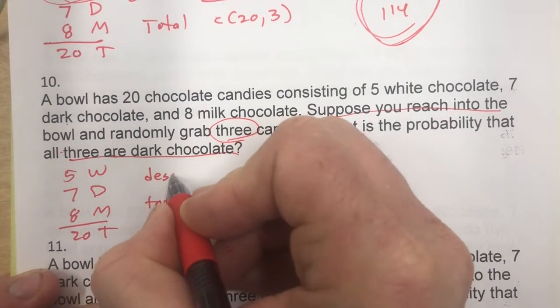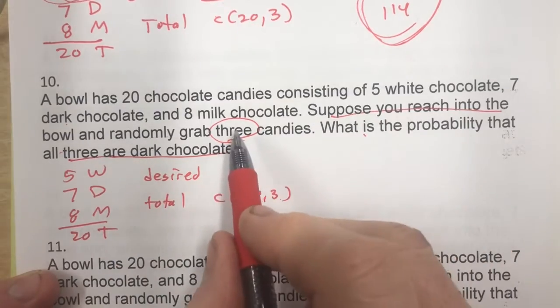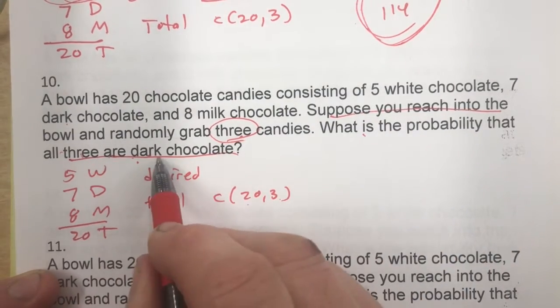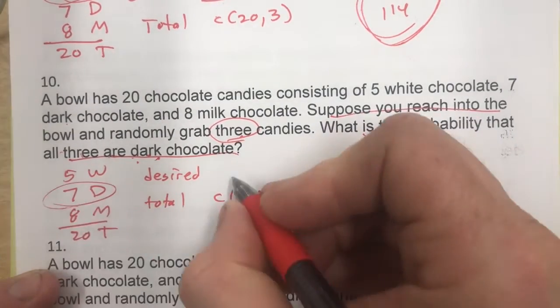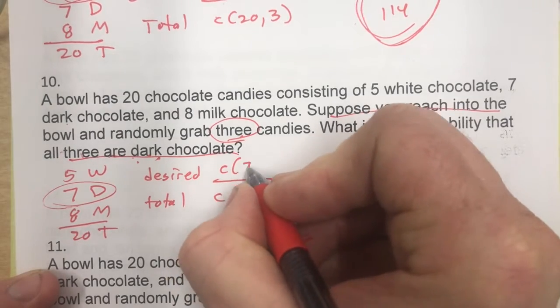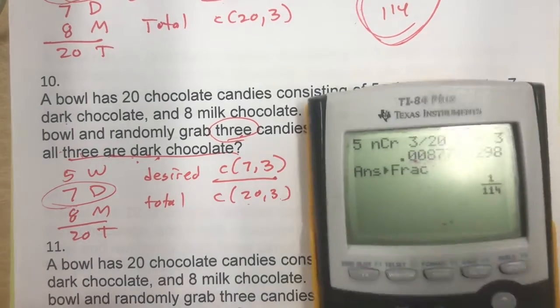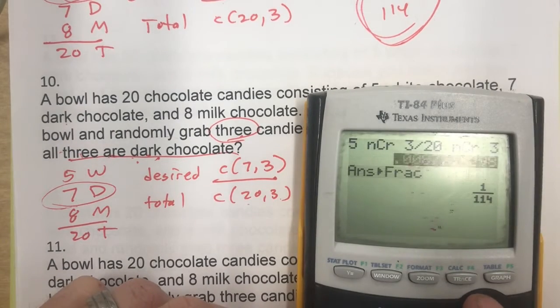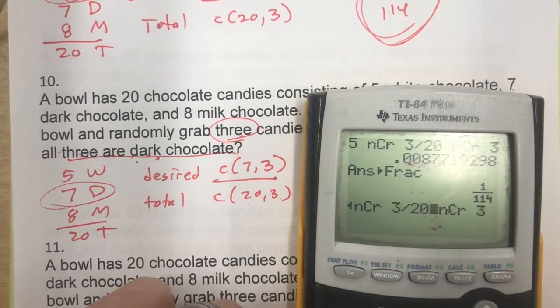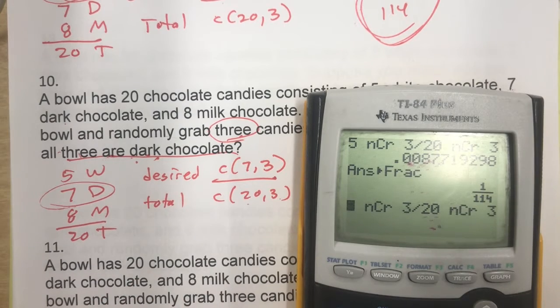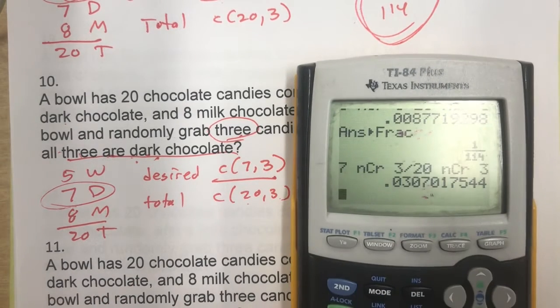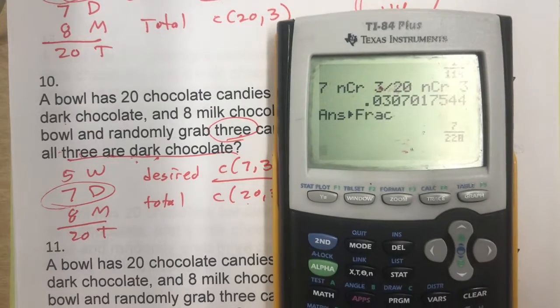But what's desired this time, we want all 3 dark. There's 7 dark, so of the 7 dark ones, we desire 3 of those. And that's how you set that one up. So I'm going to go back to this problem and just change my 5 to 7. And there you go, 7 over 228.